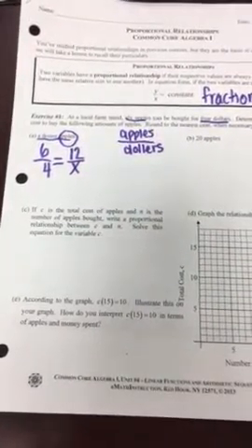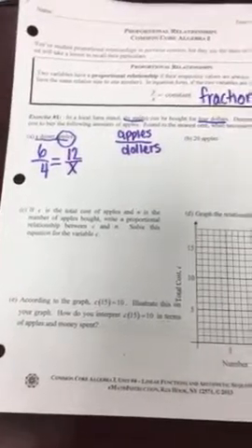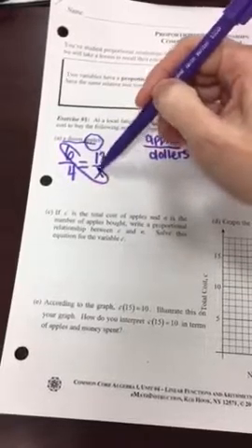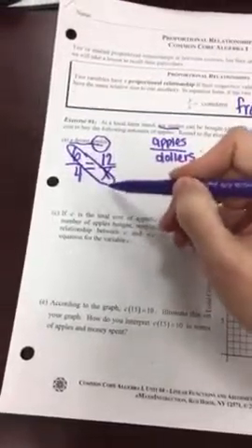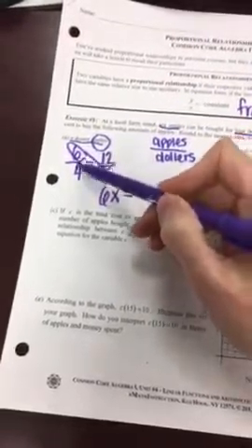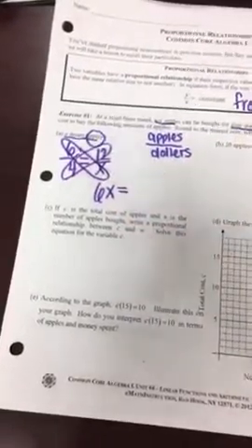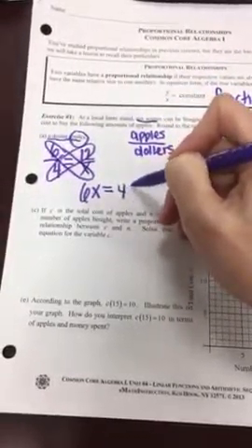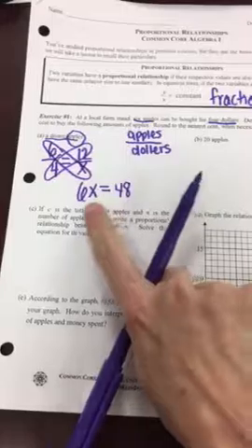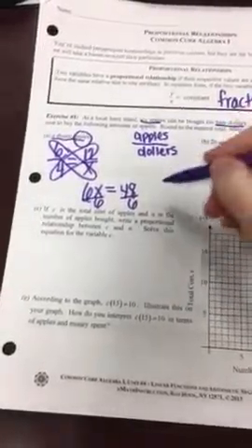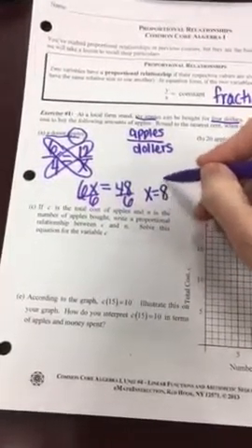Now to solve this, I'm going to do what's called cross multiplying, which we have all learned before. Cross multiplying means I go all the way across. I do 6 times x is 6x, equal sign, then 4 times 12. Use your calculator if you need to. 4 times 12 is 48. Now I'm going to solve this equation. To get x by itself, I'm going to divide by 6. Divide by 6. And I get x is 8.